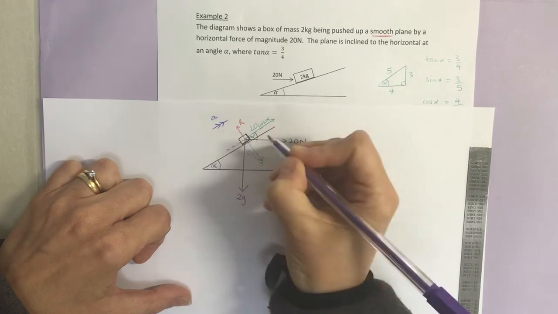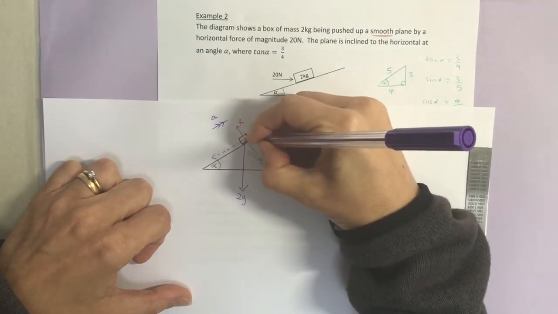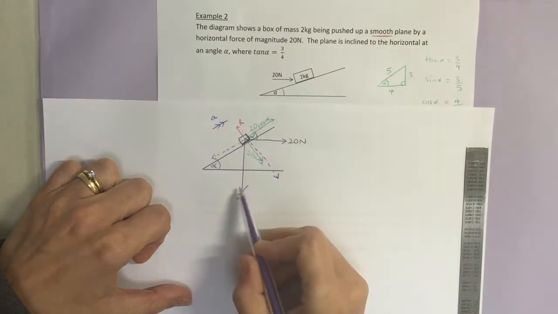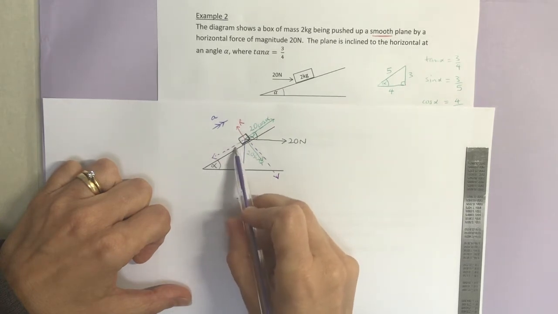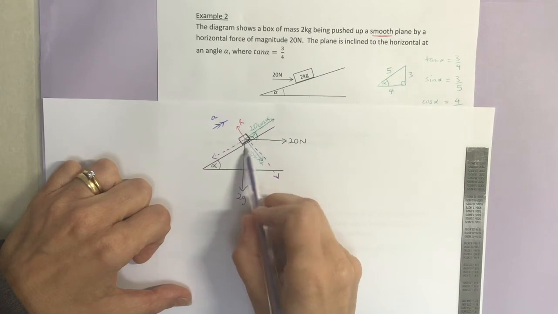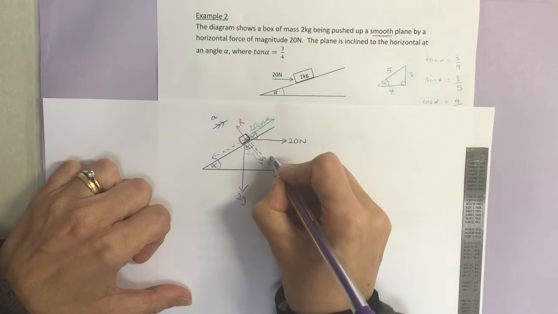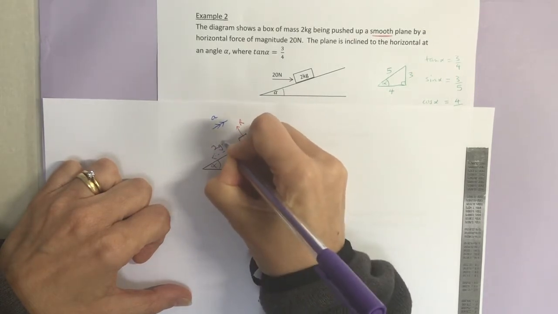So if I split this one up into parallel and perpendicular, then if this is alpha, then this is 90 minus alpha. I don't really want to get into using 90 minus alpha. So if this is 90 minus alpha, this one is alpha. So there's my angle alpha there. So this is 2g cos alpha, and this is 2g sine alpha.